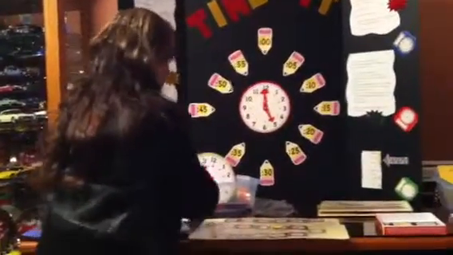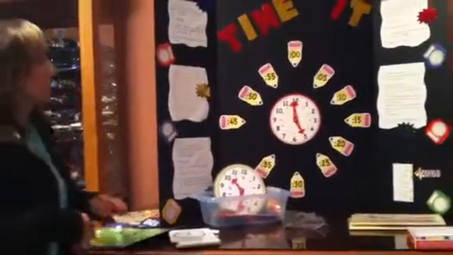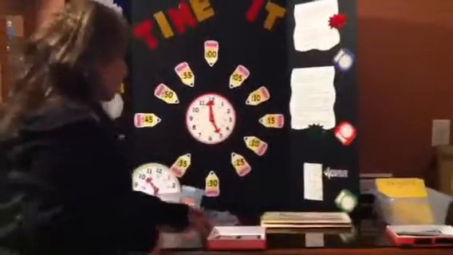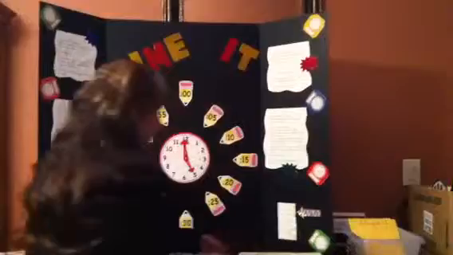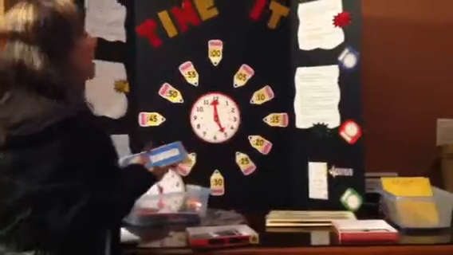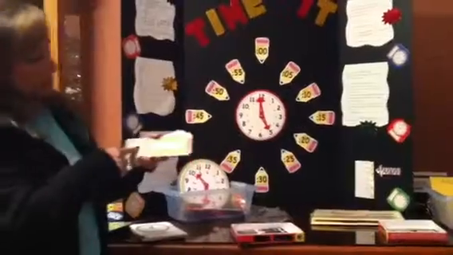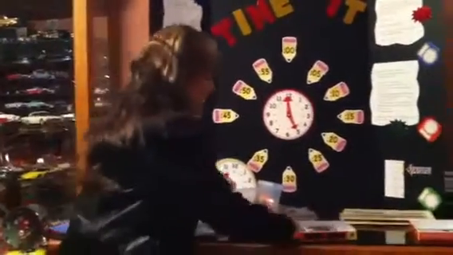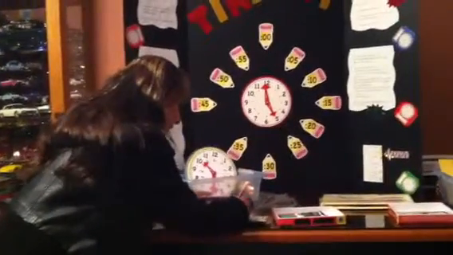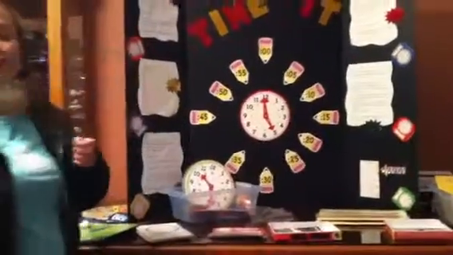For my next activity, Mark Your Clock, this consists of little flashcards, and this time it's also dry erase, for one or two players. The student looks at the flashcard at the digital time, 10:30. The student needs to fill in the hour and the minute hand for 10:30. And then they show it to the next student, and then they move on to the next person.